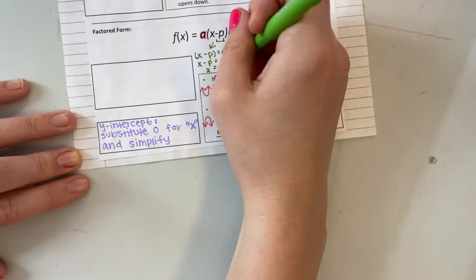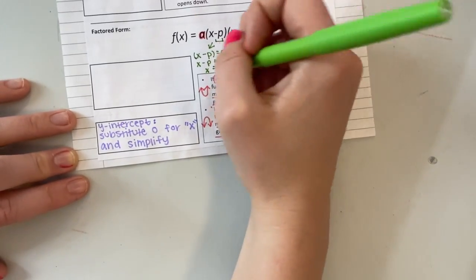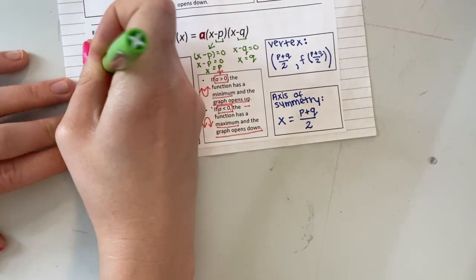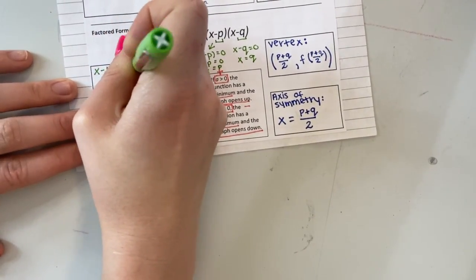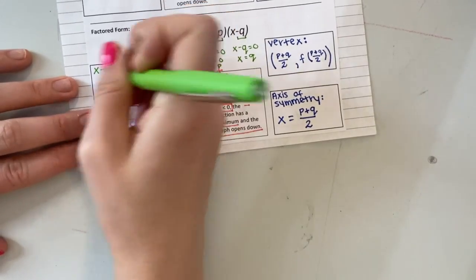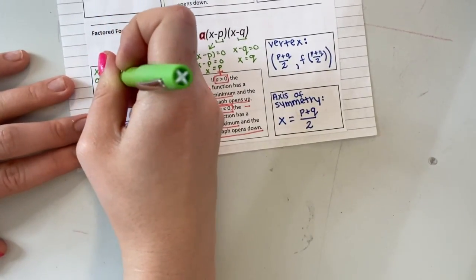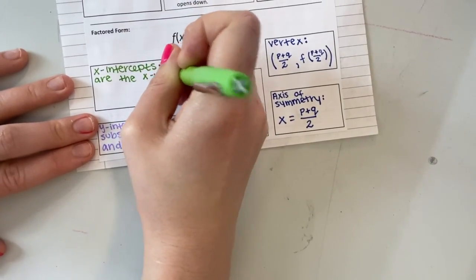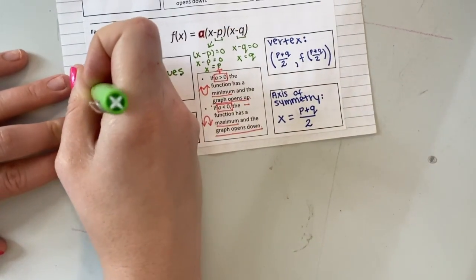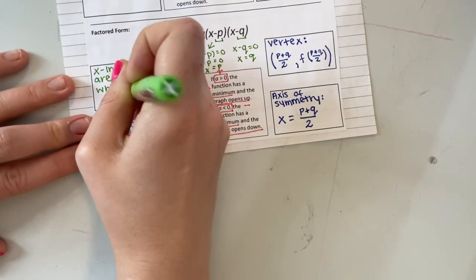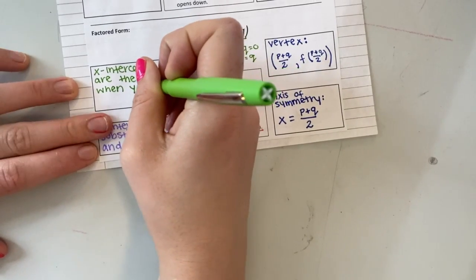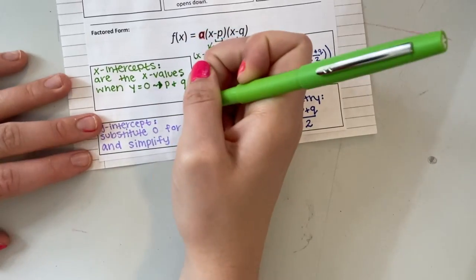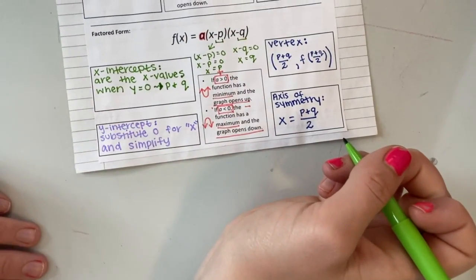We add q to both sides and we get x equals q. So this just gives me my two x-intercepts. So I'm going to write x-intercepts are the x values when y equals 0. So we know that that is just what our p and q are.